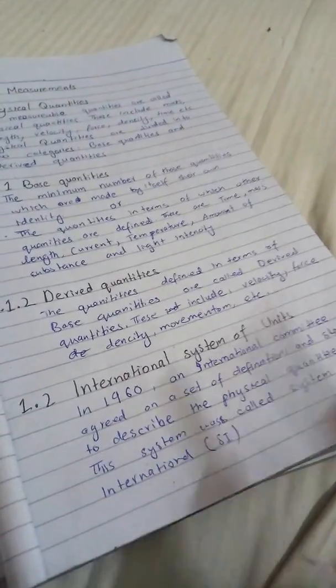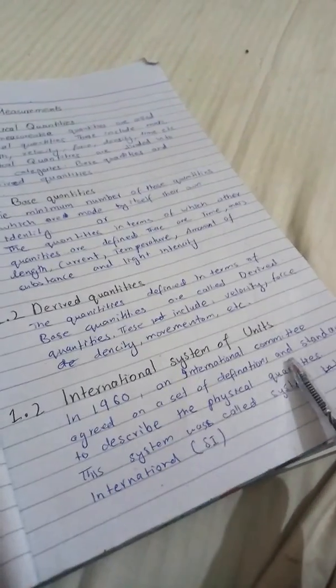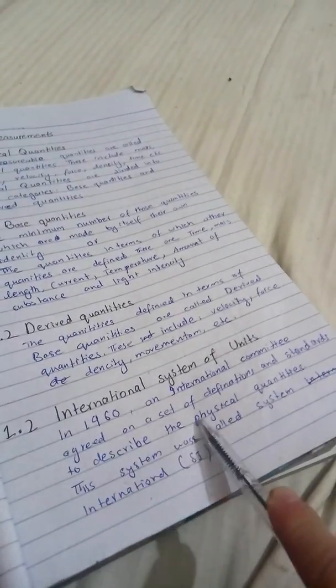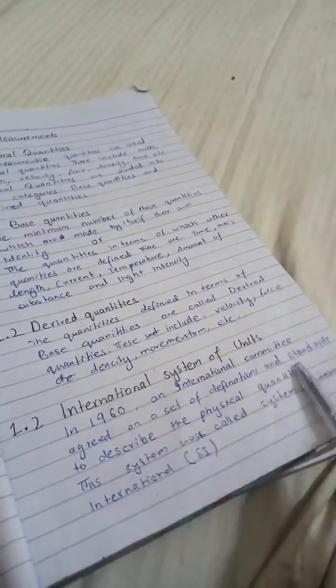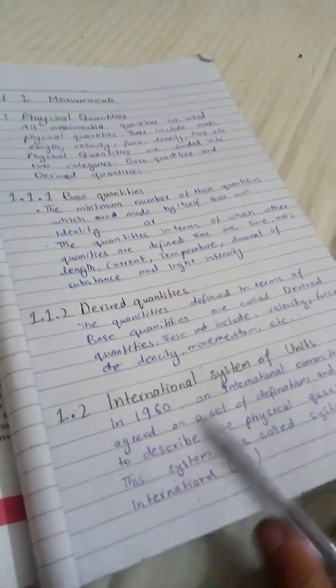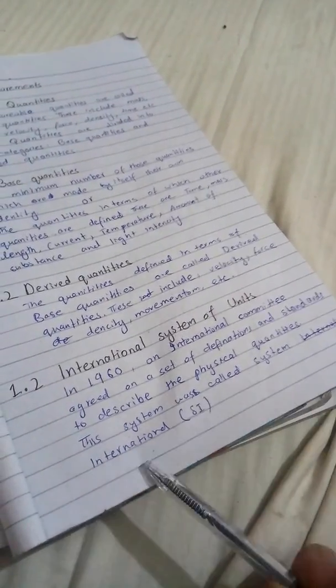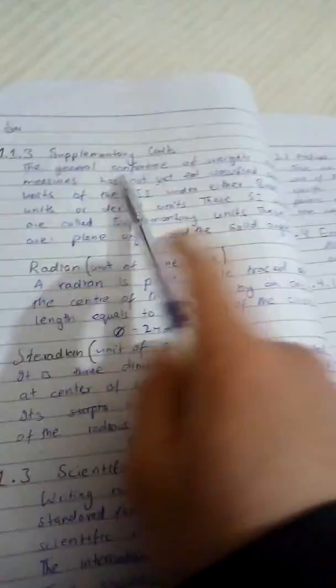International system of units. In the 1990s, an international committee agreed on a set of definitions and standards to describe physical quantities. These base quantities are based on this system of units. So the system was called System International, SI. So SI stands for System International. These are called SI units.